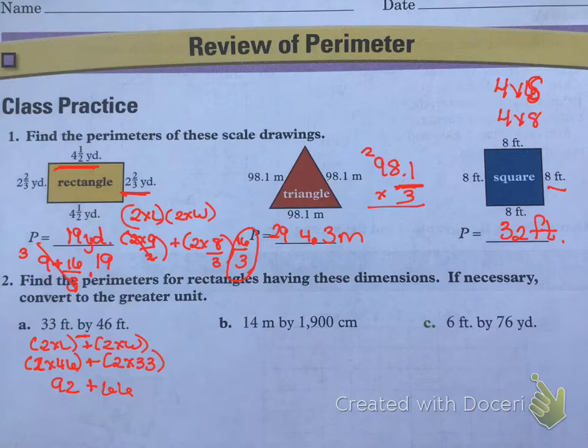At least you know the process of how we're doing it. So 92 plus 66 gives me 158 feet. And you make sure you put a period behind it. All right, the next one.